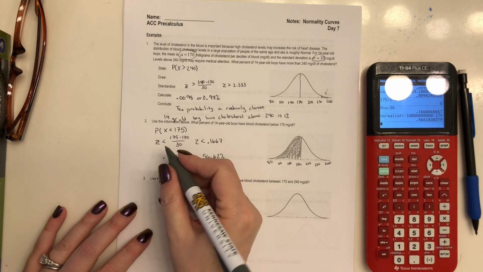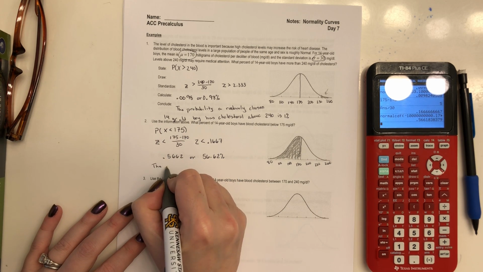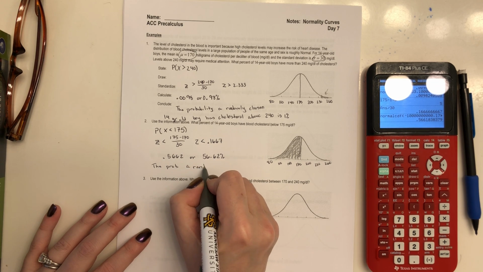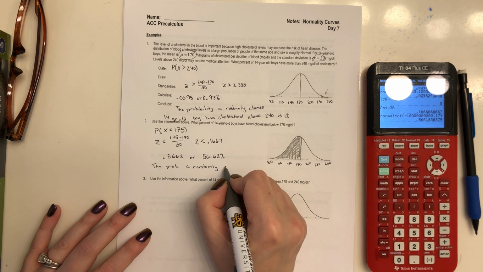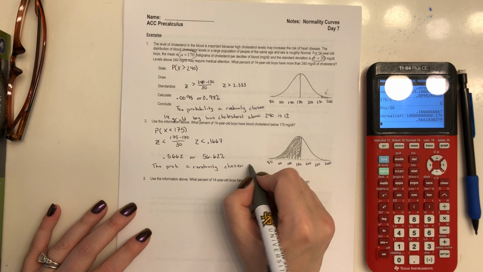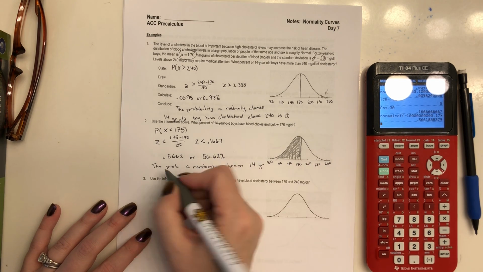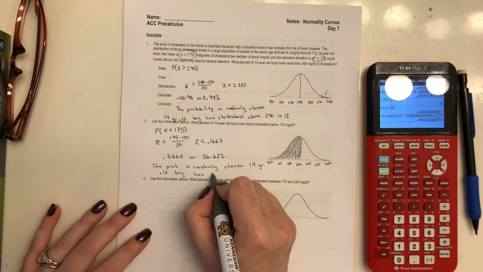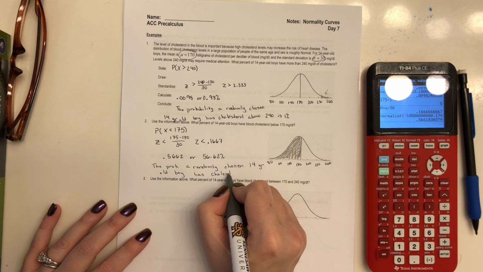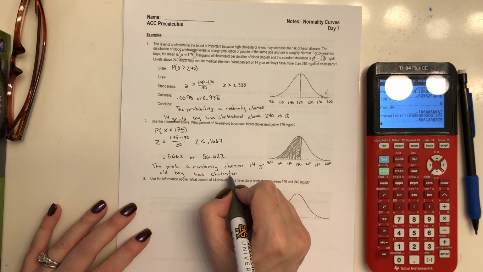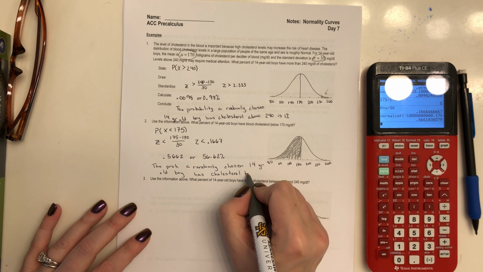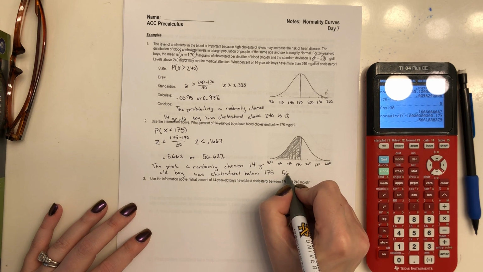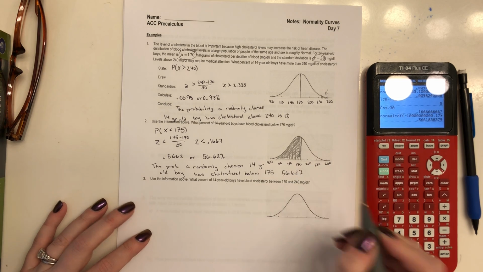So my conclusion is the probability a randomly chosen 14-year-old boy has cholesterol below 175 is 56.62%. So in other words, that's pretty likely.